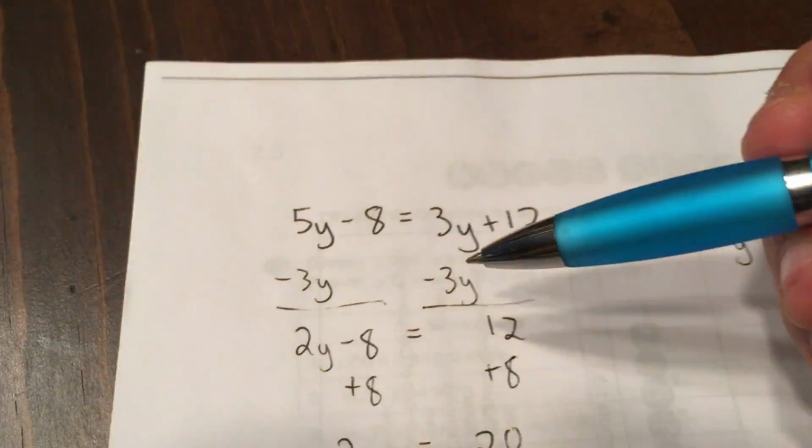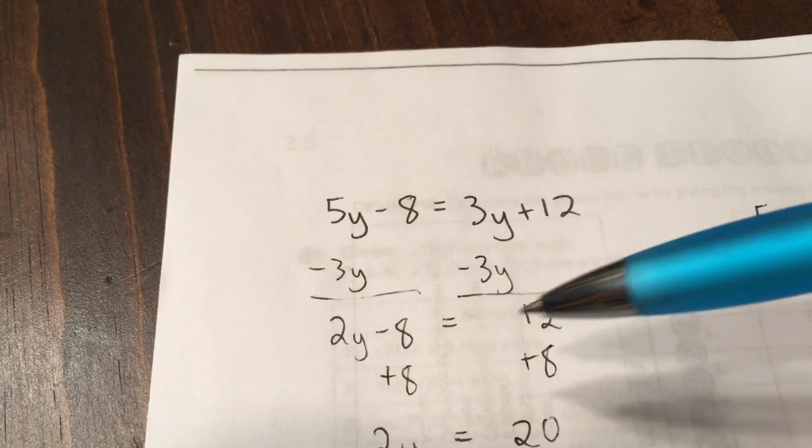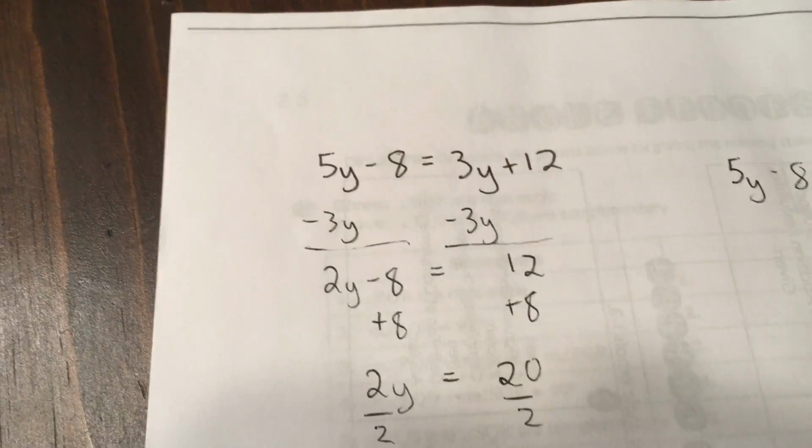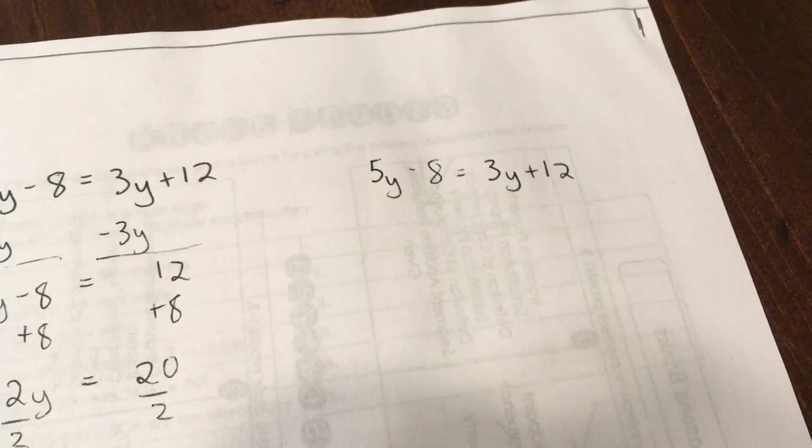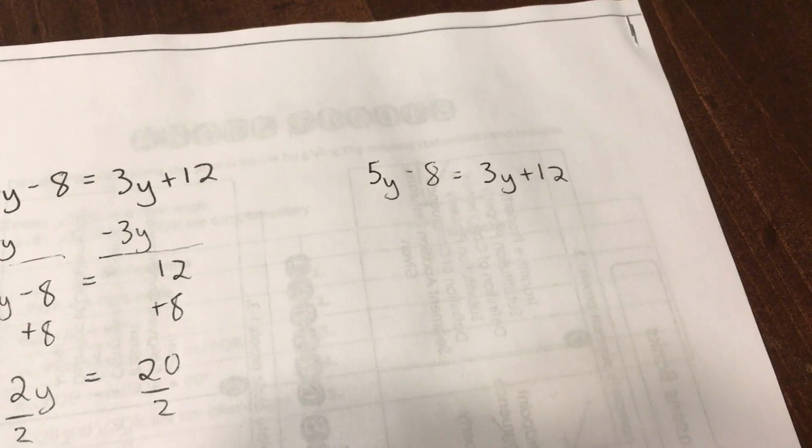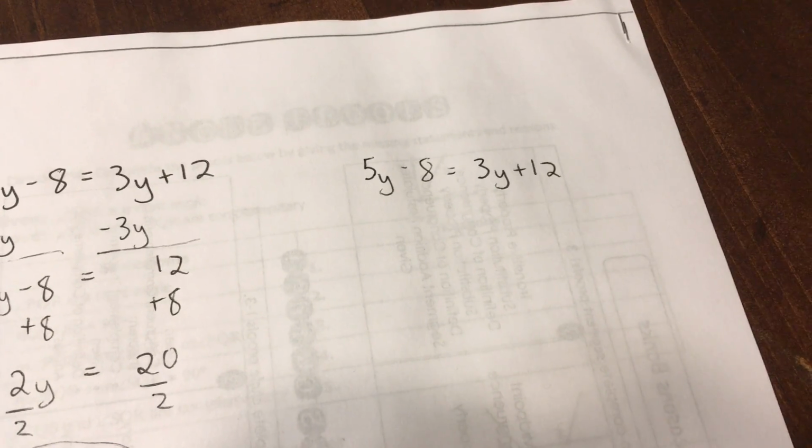So I decided for this one we're going to move all the variables to the left side. So notice I have y's left on the left side. So let's say I instead decided to move them to the right side. Again, I want to stress, it does not matter which one you do.